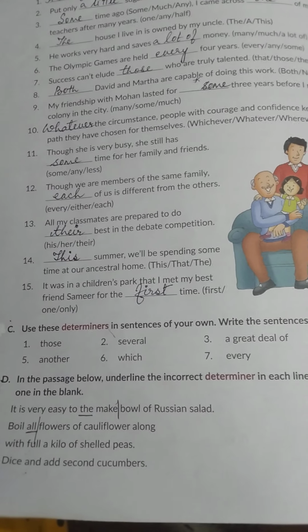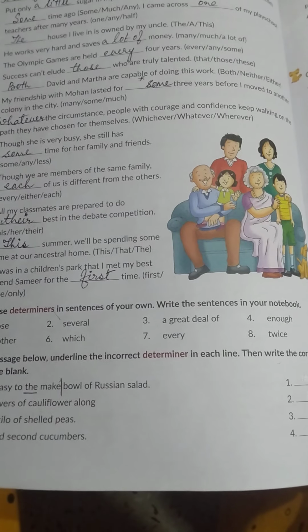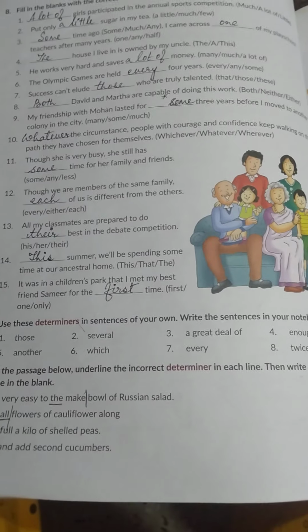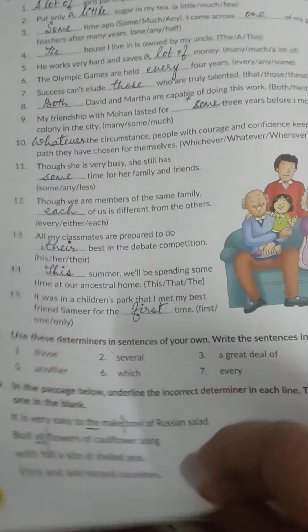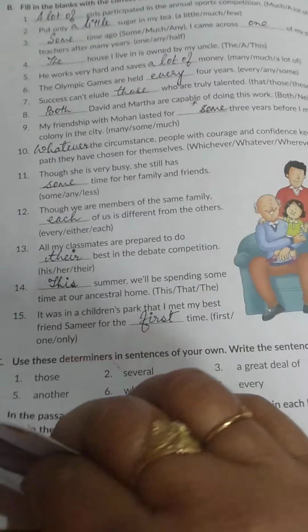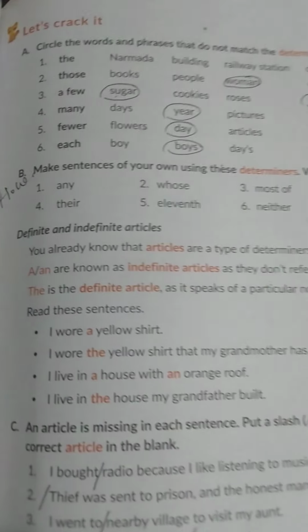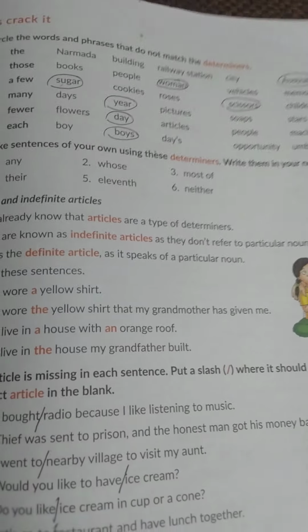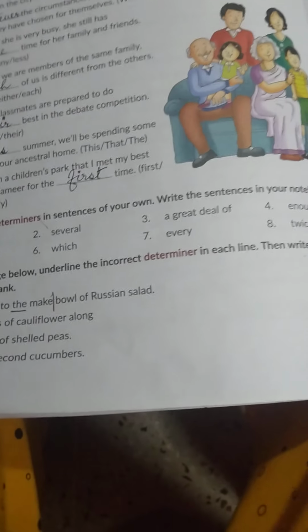And then exercise C, these determiners are given for you to make sentences. This also I have done for you. Instead of it, I have given another exercise to you, on page number 133. You will make sentences with these. This one, C, I'll be sending you.